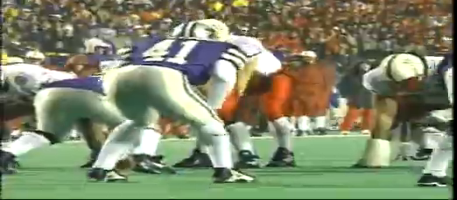Breaking a tackle, fights more yardage inside the 35, down to the 30-yard line.